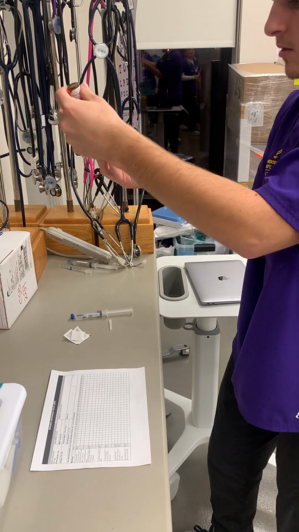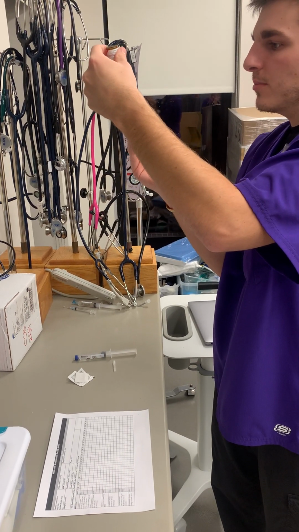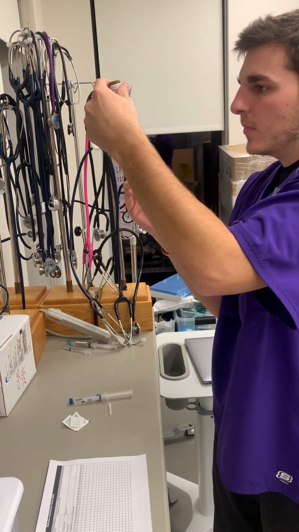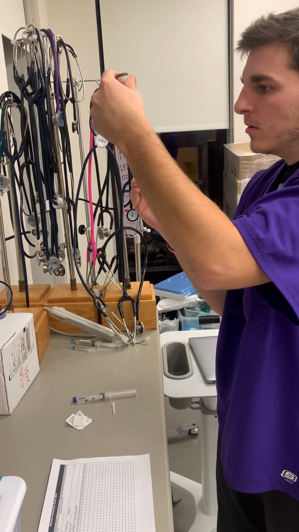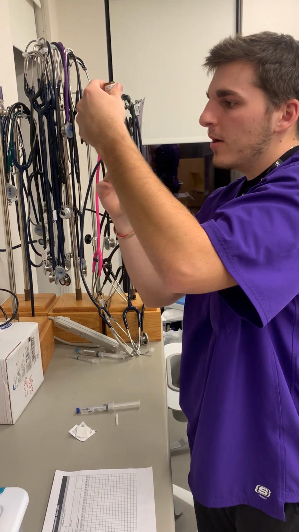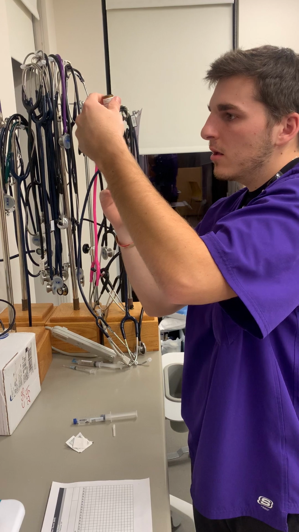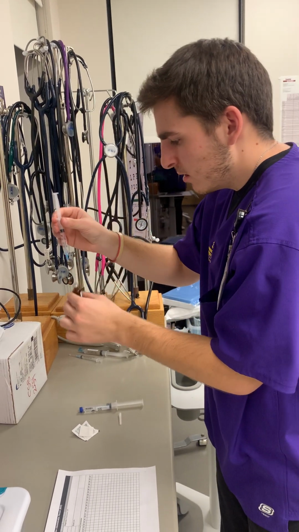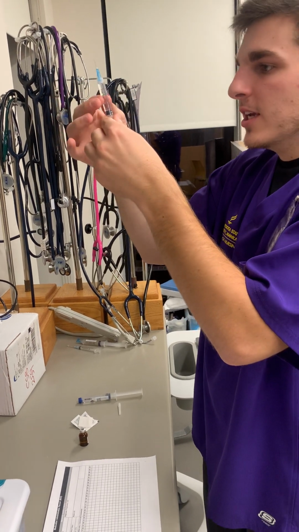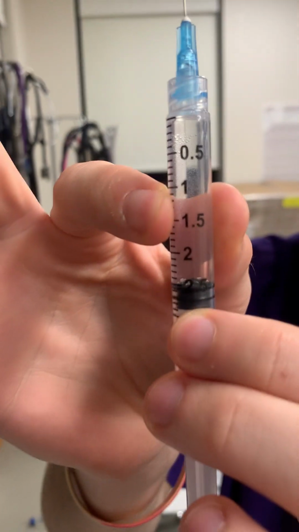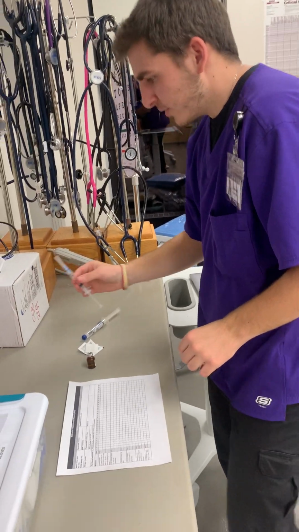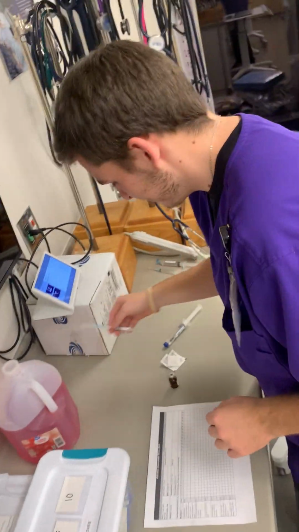Then we're going to draw this up here. And I'm going to draw a little extra because there's a little air bubble at the top, so I'm just going to push that back out. Now we're just checking for any air bubbles, which I don't see any, and we have 2.5 milliliters drawn up. And I'm going to recap the needle against the hard surface.